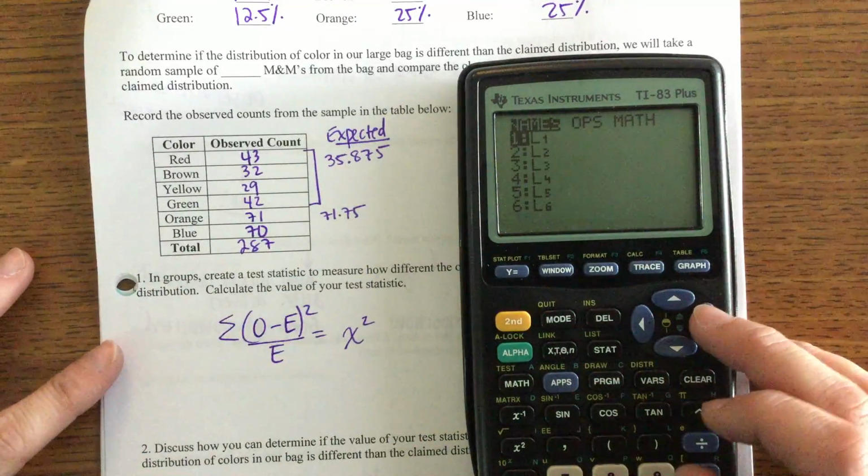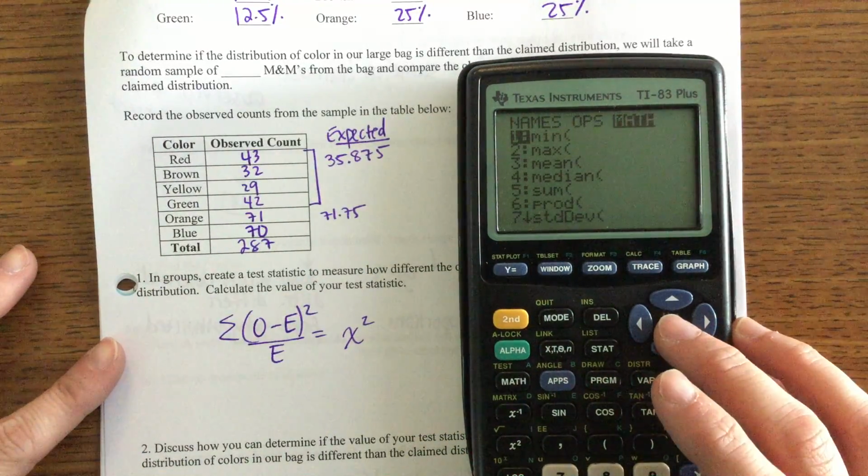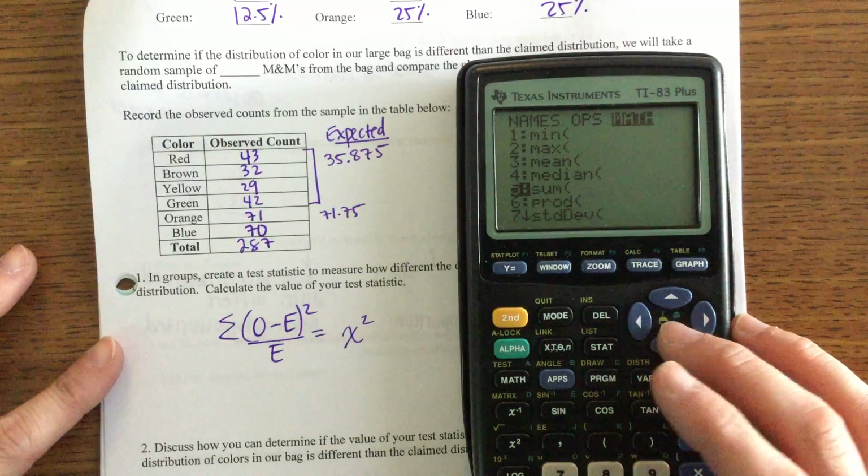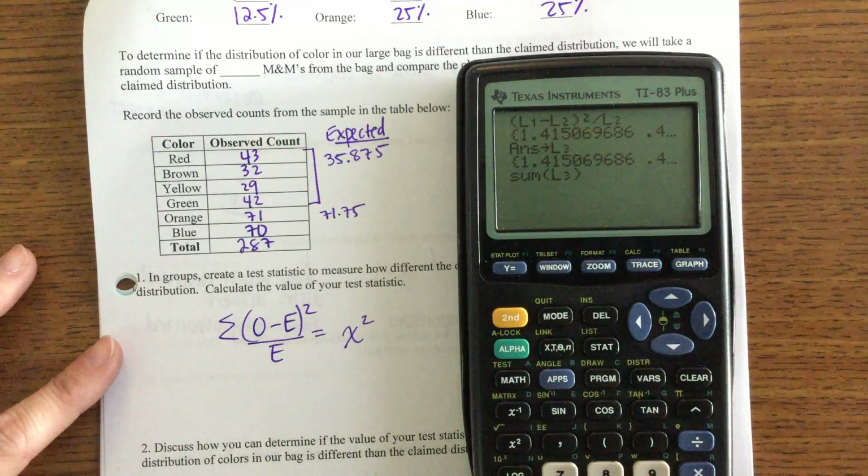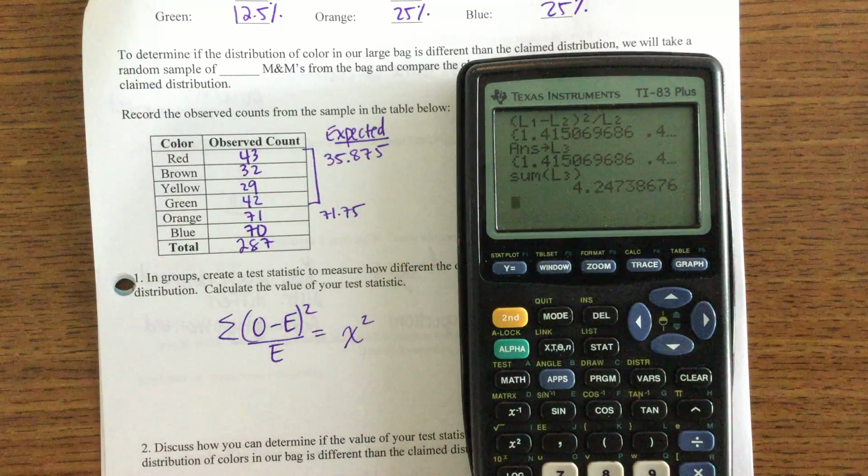Second list. We're going to go over to math. There's where that sum is. We want to sum up list 3. So that's our test statistic.